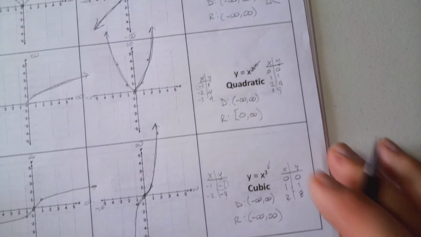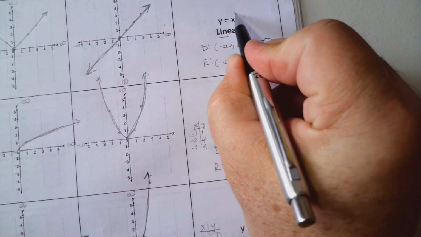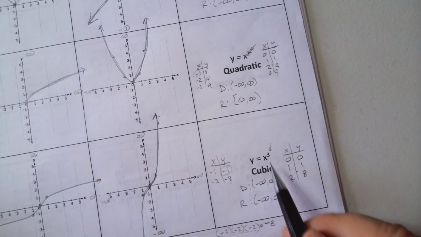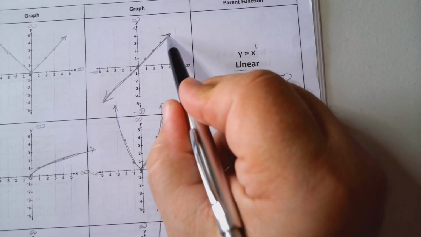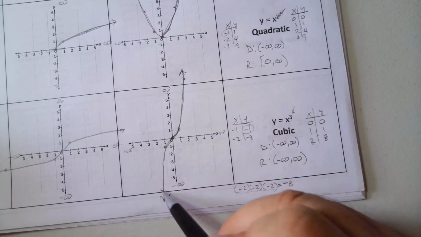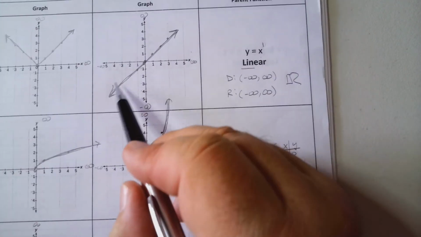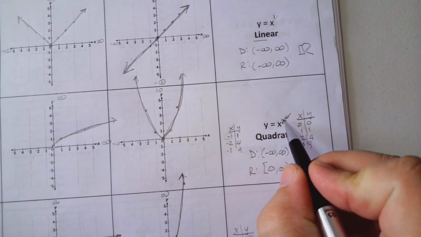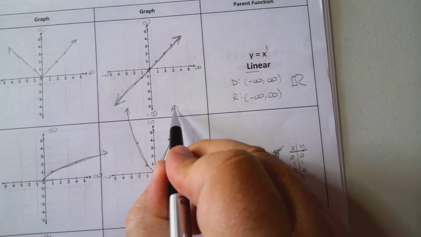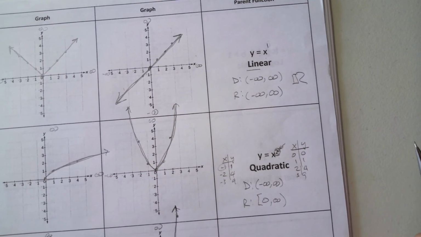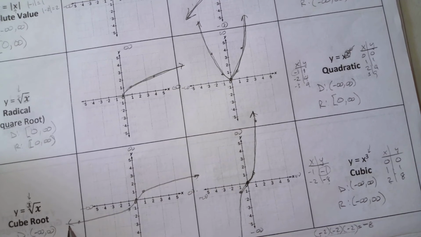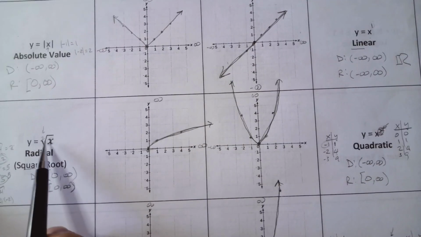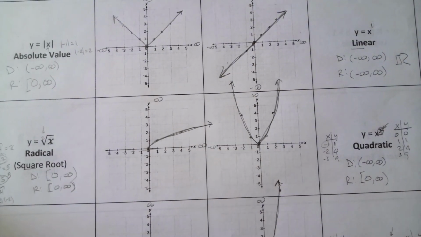But there's something else we notice. If the exponent is odd, 1 and 3, look at the end of the graphs. They're pointing different directions. If it's even, then both ends point the same direction. So these are the kind of things I want you to start noticing. If it's an odd, the opposite direction. If it's even, it goes one direction.